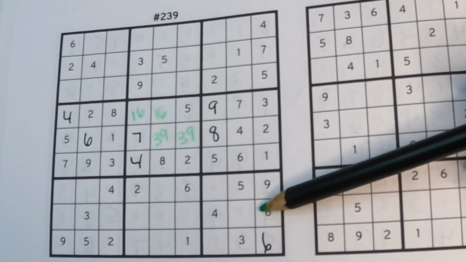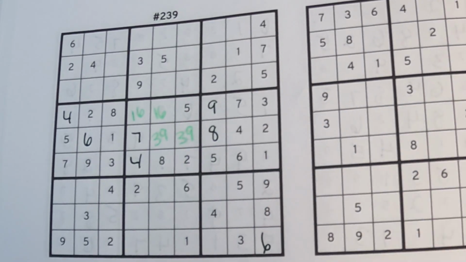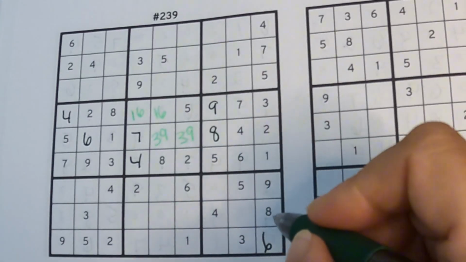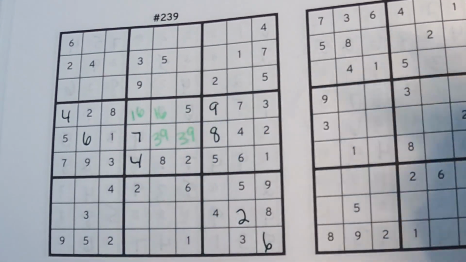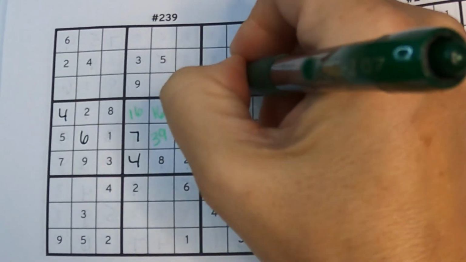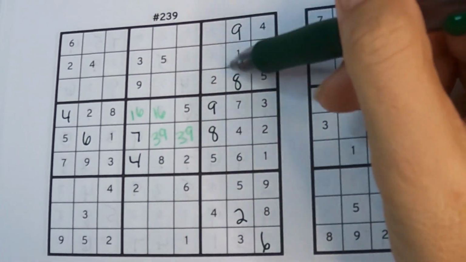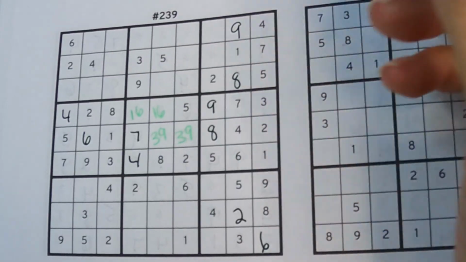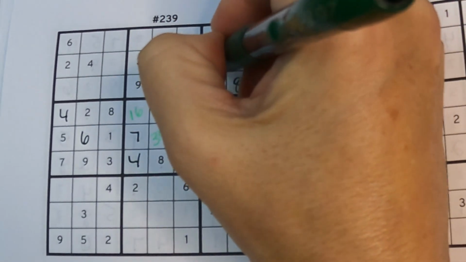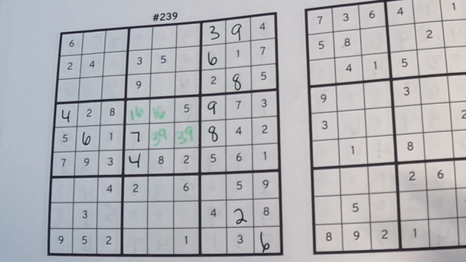For this column, we're missing 2, 8, and 9. We've got 8 and 9 here, so this is our 2. 9 here, so 8, 9. For this box now, we're missing 3 and 6. We've got a 3 here, so 6, 3.